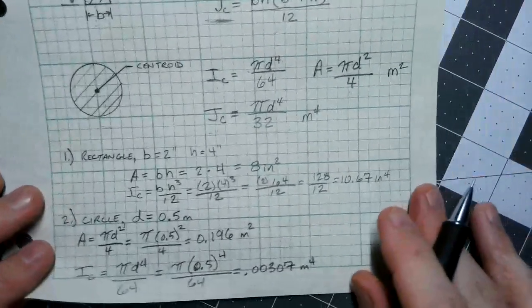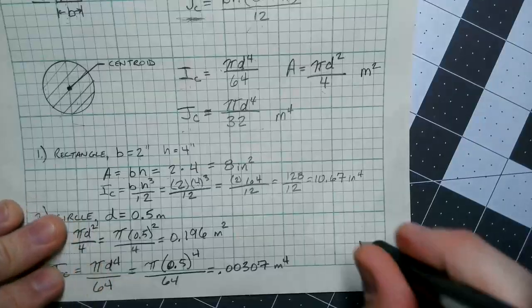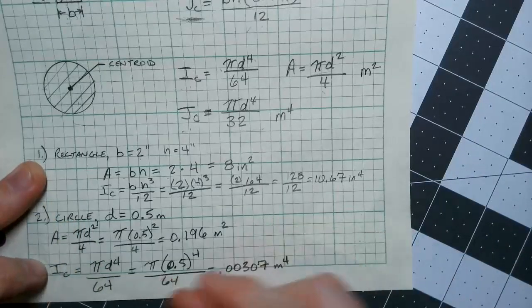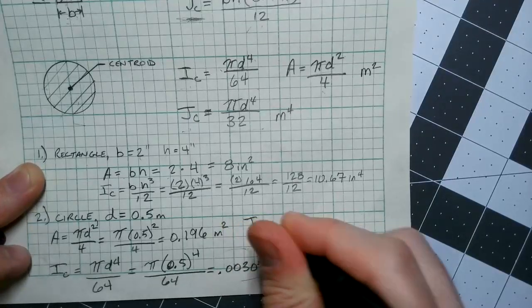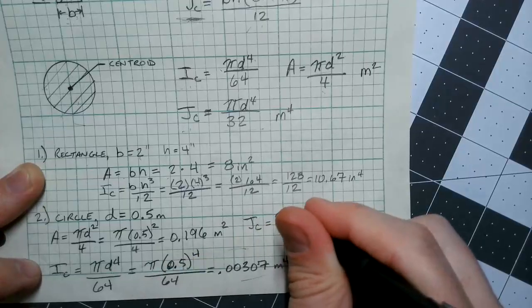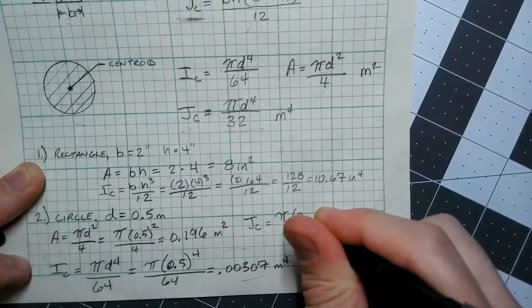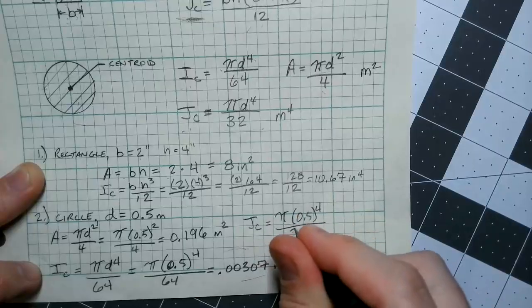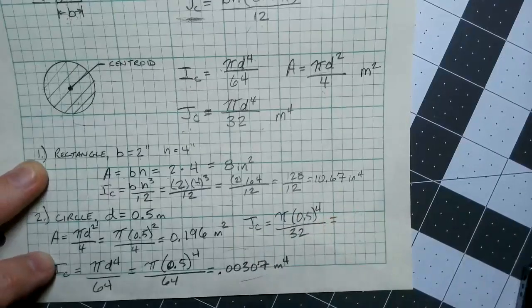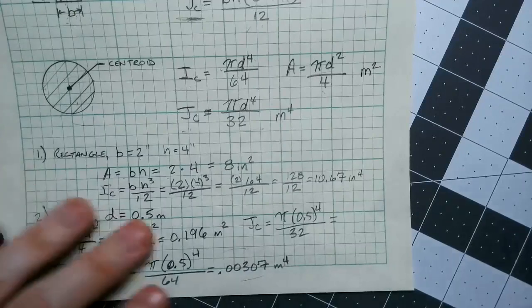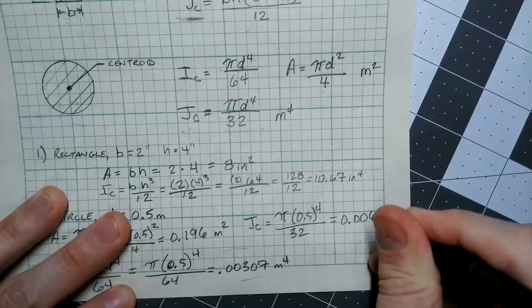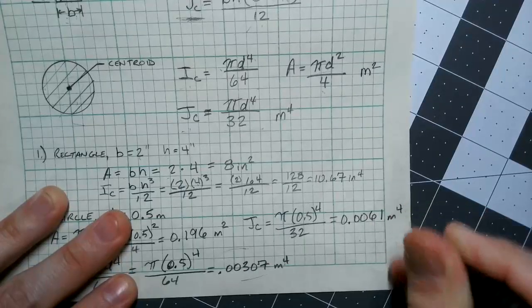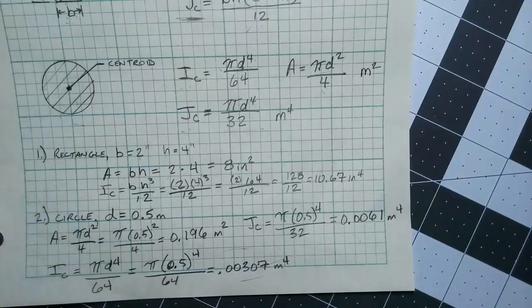And lastly, we have the polar moment of inertia, which is very similar. You could effectively double this if you want to, but we'll just write it out. J sub c equals pi, we'll fill in the diameter right there for space, times 0.5 to the fourth divided by 32. So that one is equal to 0.0061 meters to the fourth. See, that's effectively doubled with some accounting for rounding.